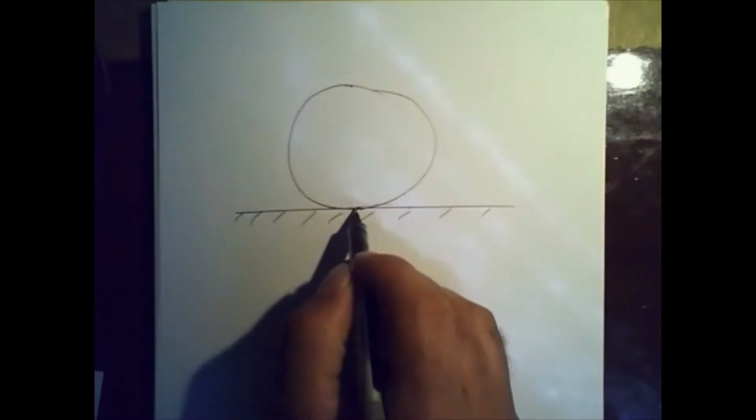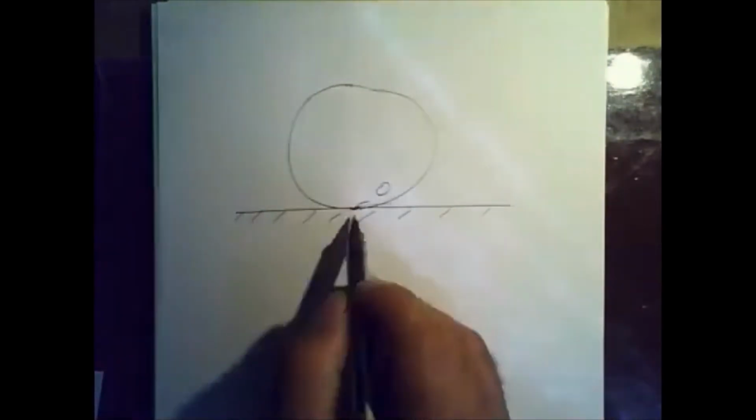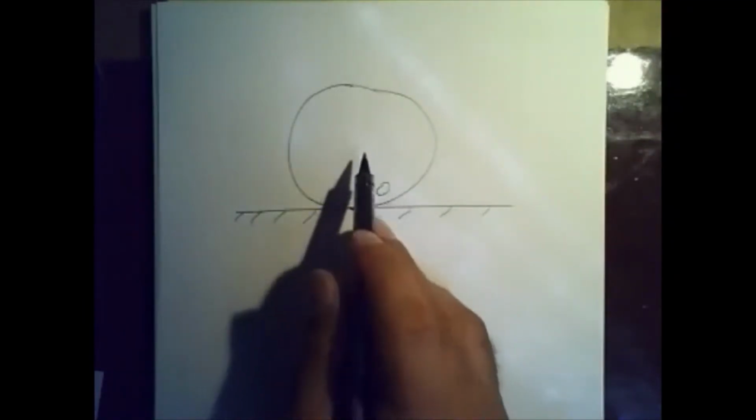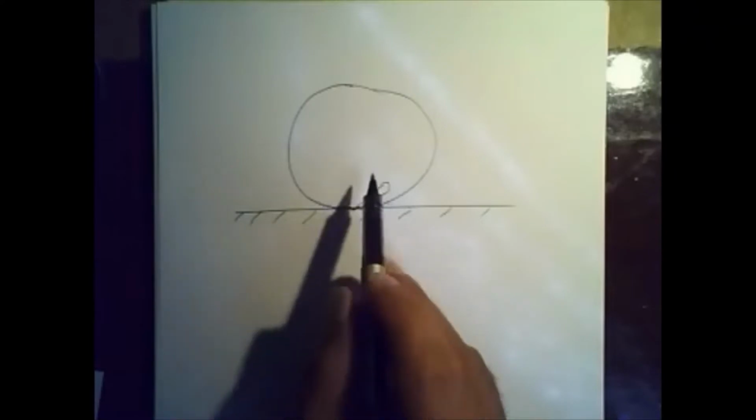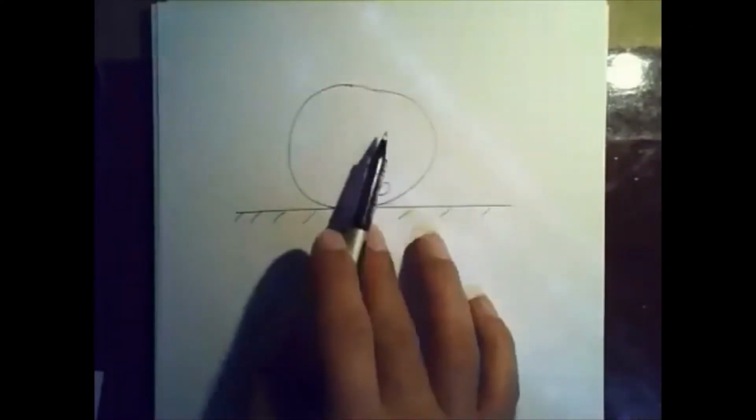If the wheel is not slipping, let us call this point O. Point O is not going to be sliding on the ground, so essentially point O is going to be common to the wheel and to the ground. What do you guys think the velocity of point O is going to be if the wheel is rolling but it's not sliding?